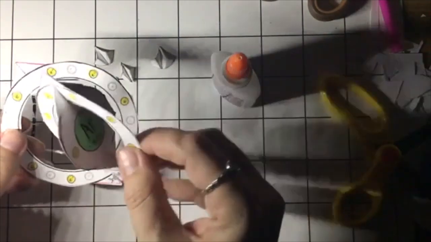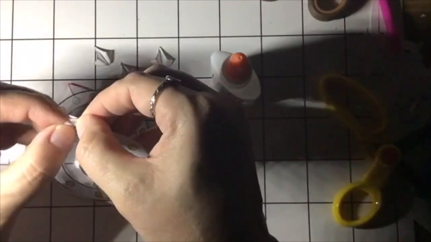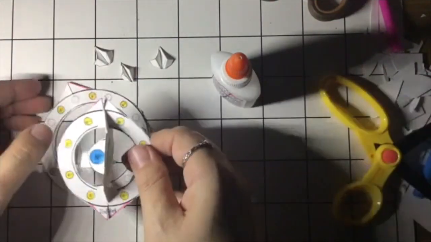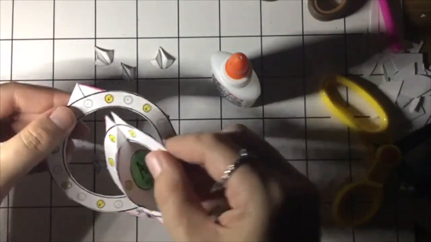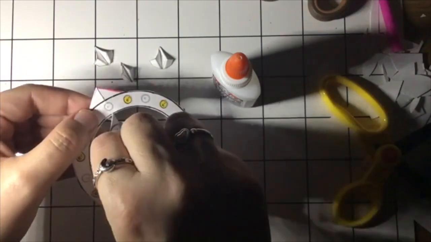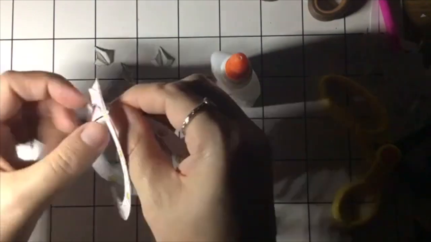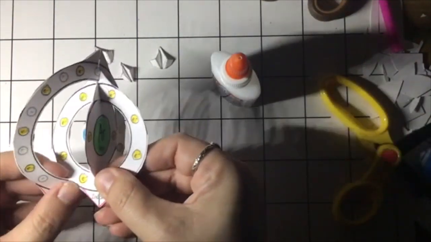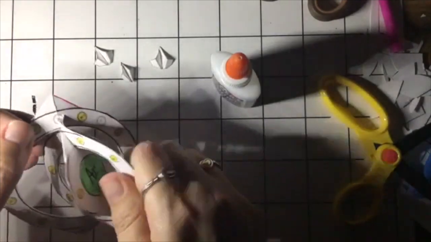So what you're going to do is, once again, we need to kind of scoot these like this. And just pick which side you want to get on there first and just tilt it however you need to. And then we need to do the other one.